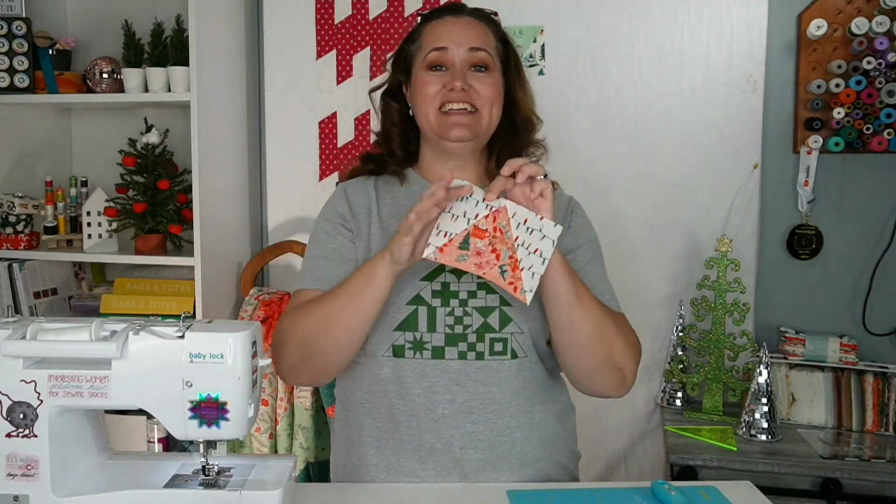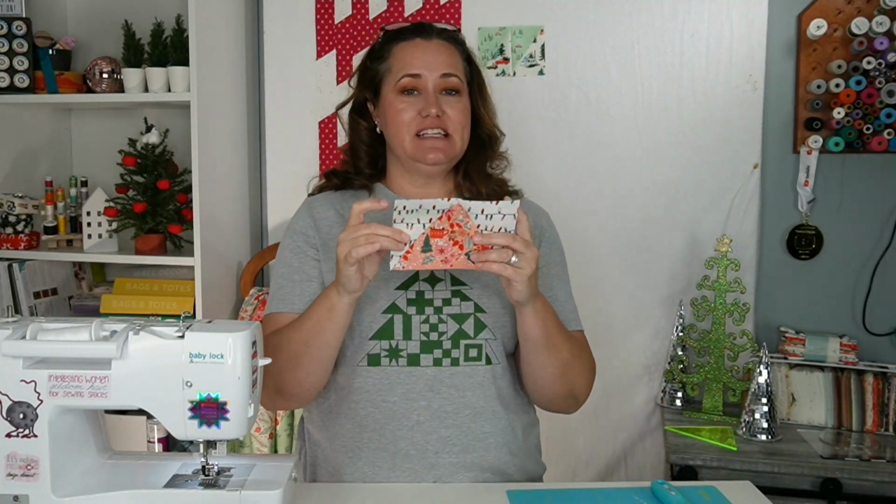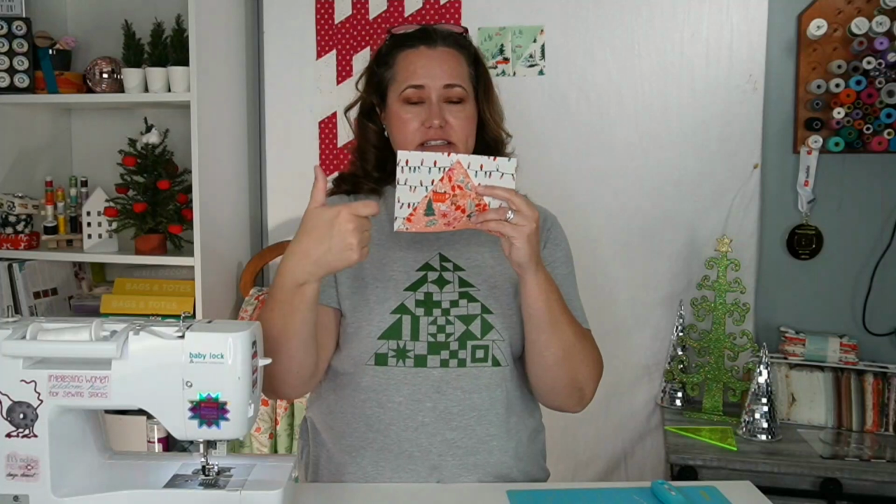All right, friends, day 2, that was super quick and easy. It makes this really fun flying goose block that is not a traditionally shaped flying goose block because these triangles are half rectangle triangles.